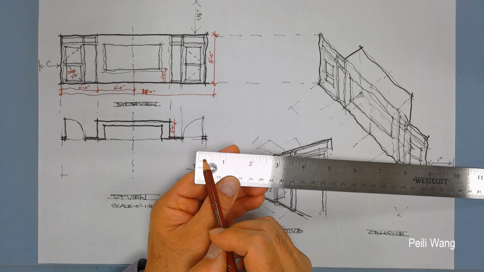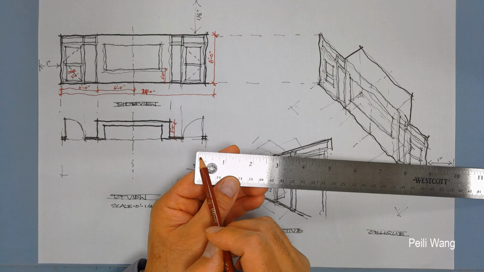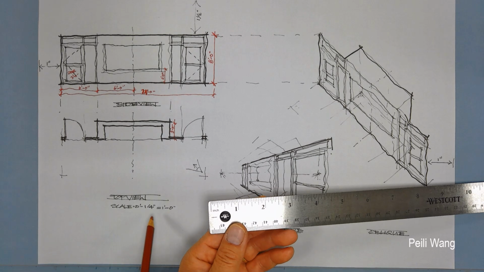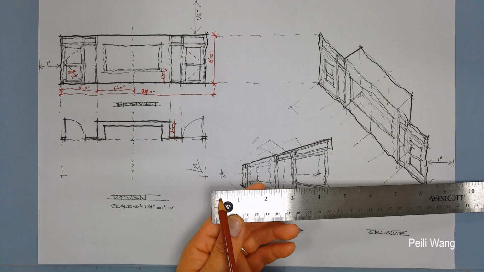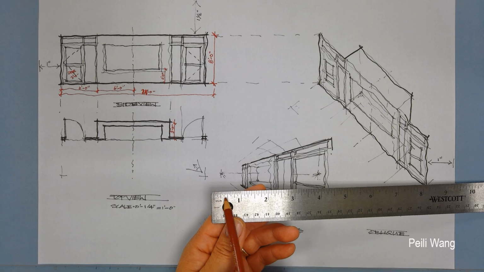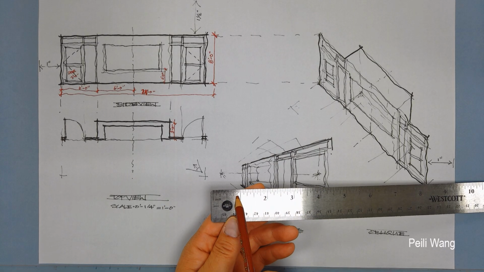So this is 1 foot. 1/4 inch equals 1 foot. So here's 1 inch, we can consider about 4. So here's 1, 2, 3, 4, 4 foot.